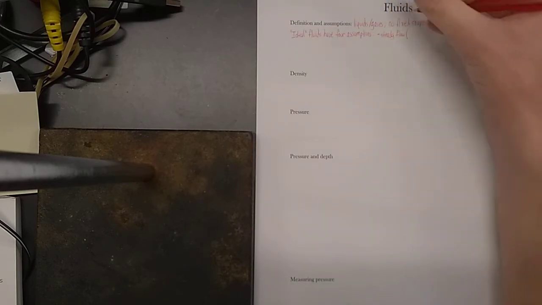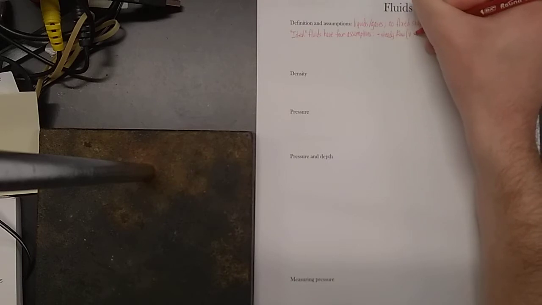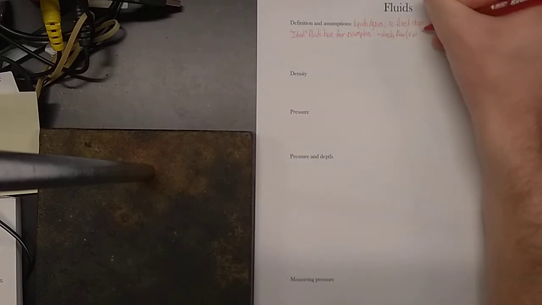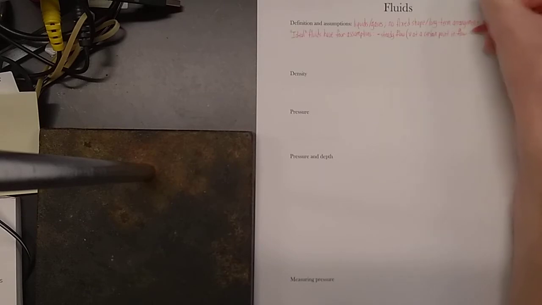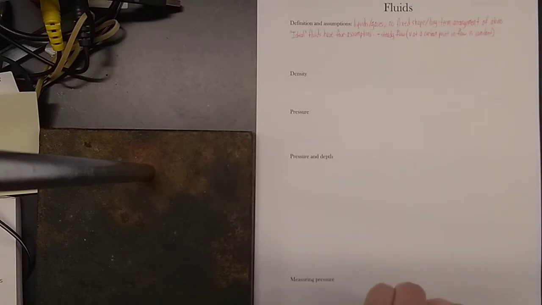In other words, the velocity of the flow at a certain point is constant. As opposed to non-steady flow, which would be the velocity at some point in that fluid flow changing over time, either chaotically or at some certain rate.